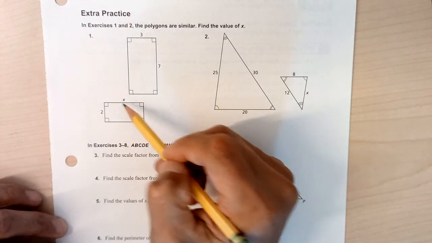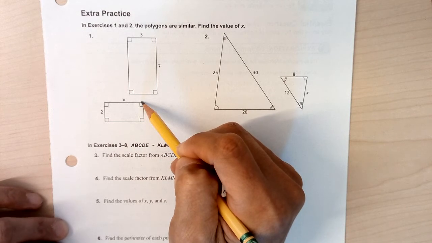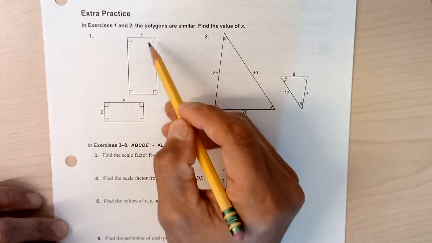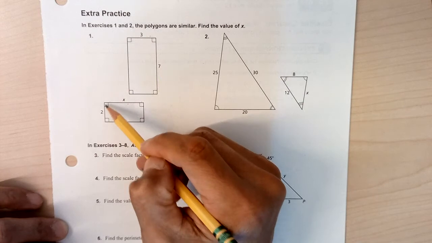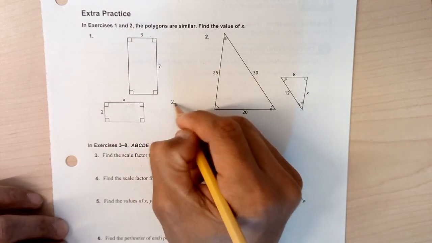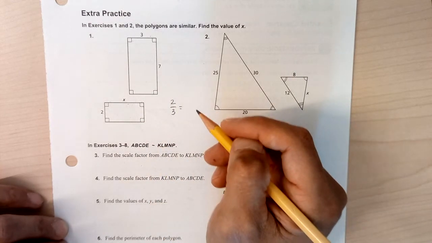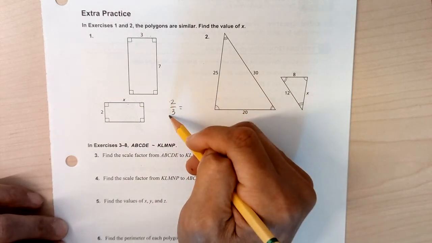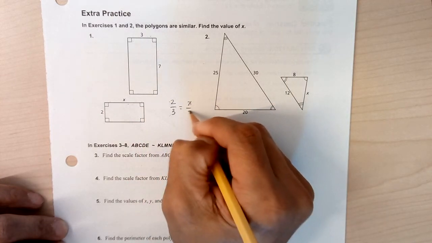So x is a side length, the longer side length of the smaller rectangle, and you're given that these two polygons are similar. So the shorter side of the rectangle in the larger rectangle corresponds with the shorter side in the smaller rectangle. The similarity ratio would be 2 to 3. And then I could set up a proportion in order to find the value of x. So if the similarity ratio is 2 to 3, then 2 is to 3 as x is to 7.